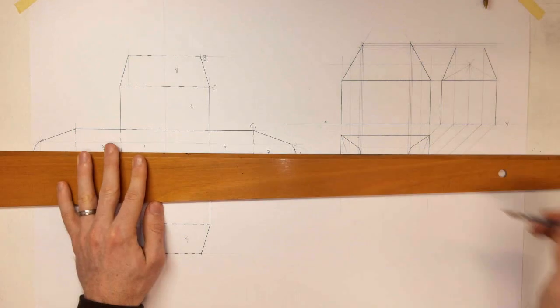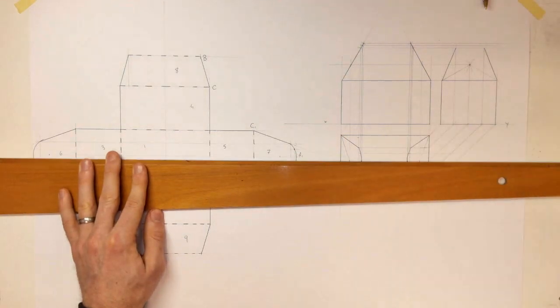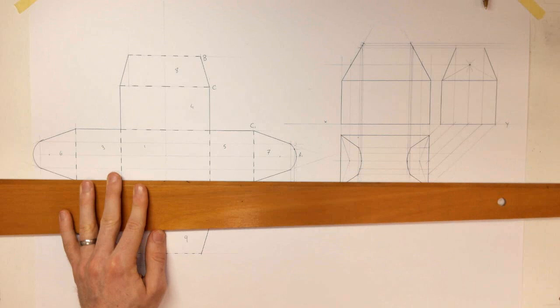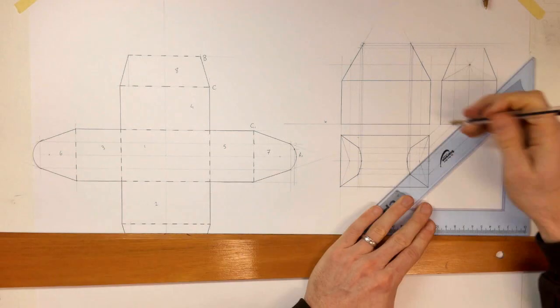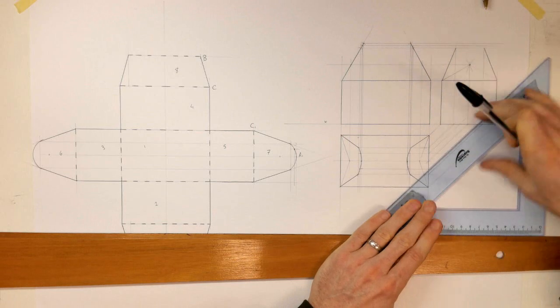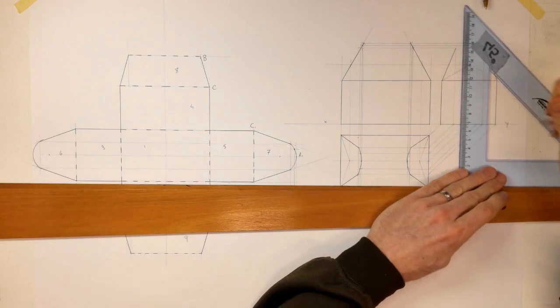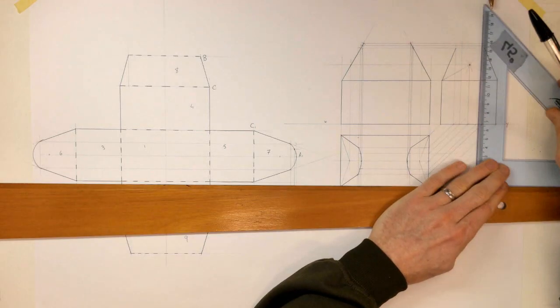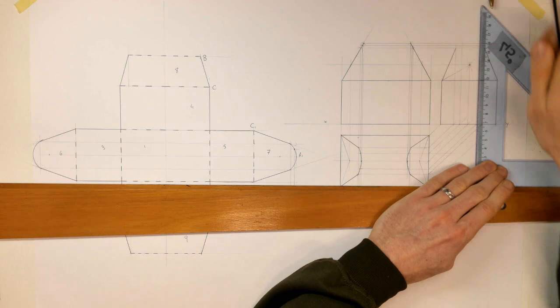Okay, so we'll project these points then up into our end elevation. Center line as well.